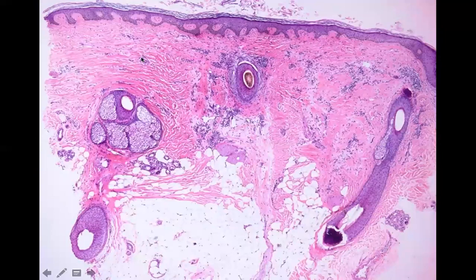Here's a vertical section where you can see that the inflammation really only hovers right around this area. You do not have inflammation tracking down around the bottom of the follicle. And here, if you can see, there's a slight color change. You are missing a follicle here. And this is evidence of scarring alopecia from vertical section.